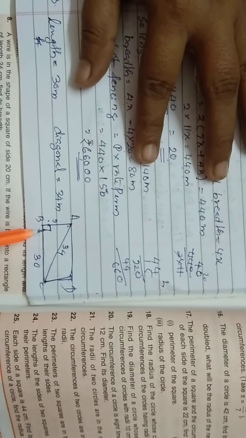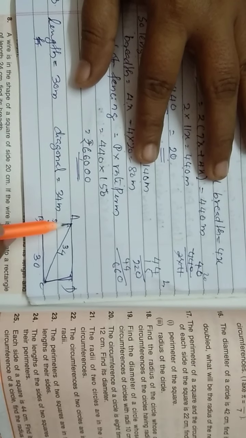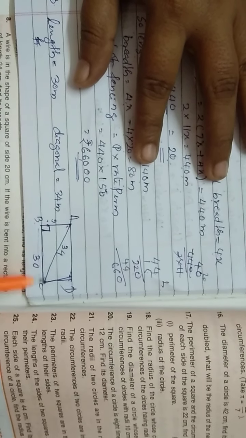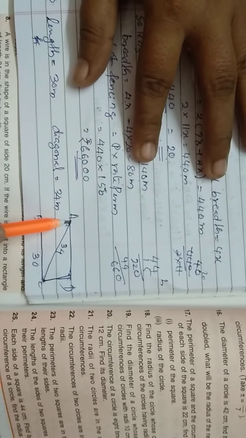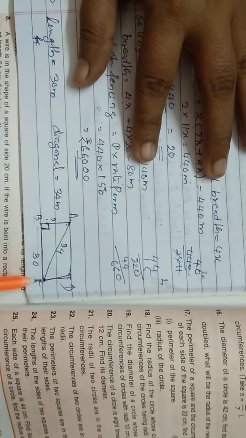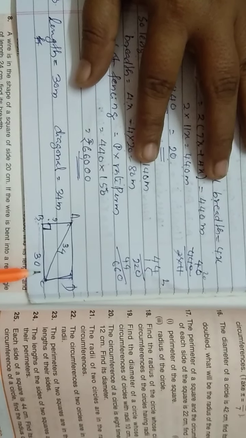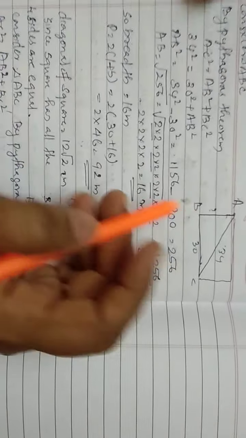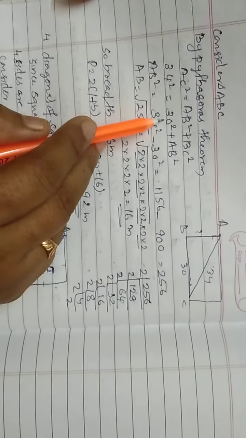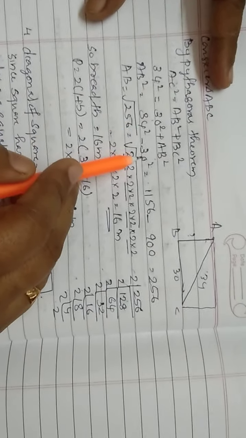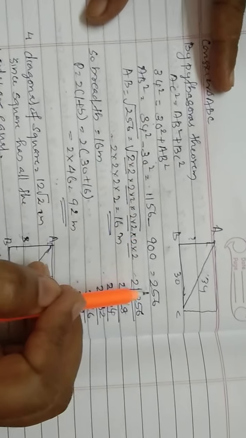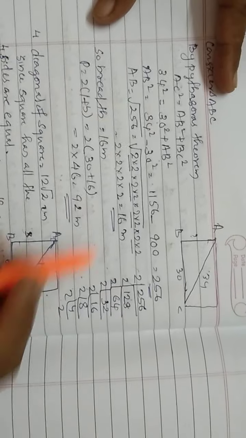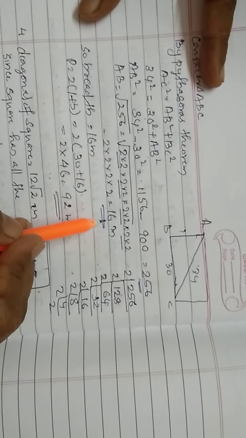Using the Pythagoras theorem that we studied in the last class, ABC is a right angle triangle. By using Pythagoras theorem, AC square equals AB square plus BC square. From that you can calculate AB, that is the breadth. Look here. So 34 square minus 30 square equals AB square. We got it as 256. When we take the square root, we got 16 as breadth.